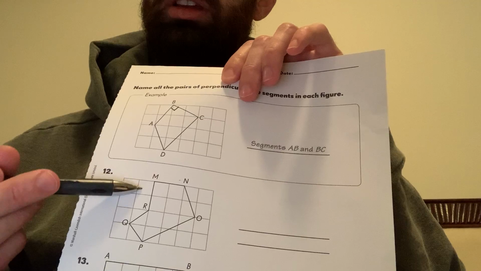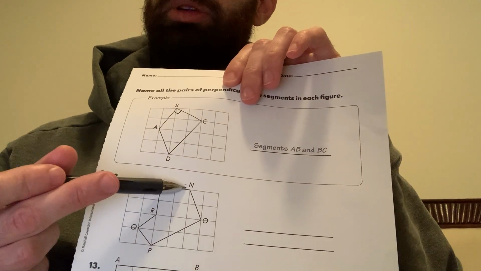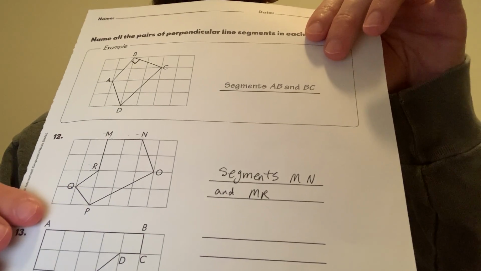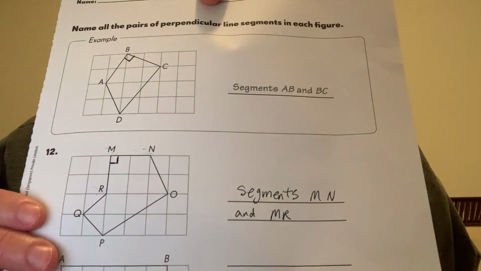Let's do 12 together, just to make sure you guys get the hang of it. So, my eyes immediately jump to M and N and RM. Those are perpendicular to each other, right? They make a perfect right angle. So we could write segments M, N, and RM. No, I'm sorry, MR. You should really do it in alphabetical order. Right? Segments M, N, and MR are perpendicular to each other. Again, you should be able to draw a little square. Should be a perfect right angle, okay?